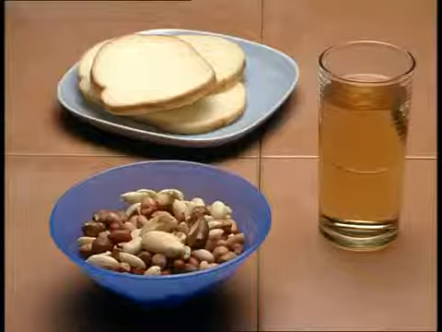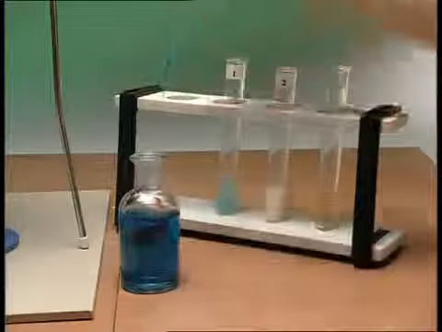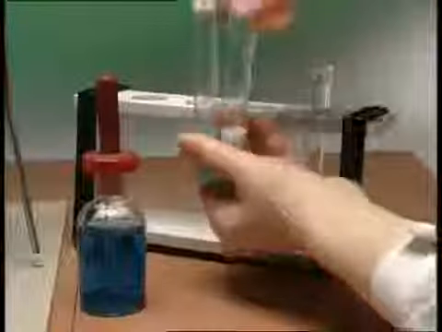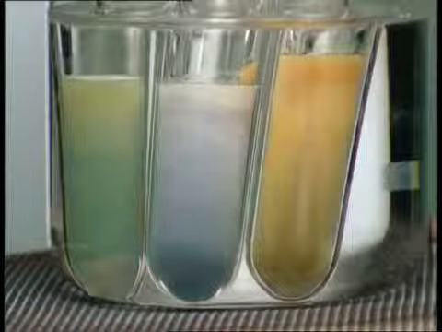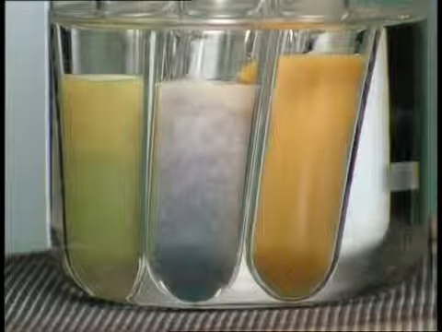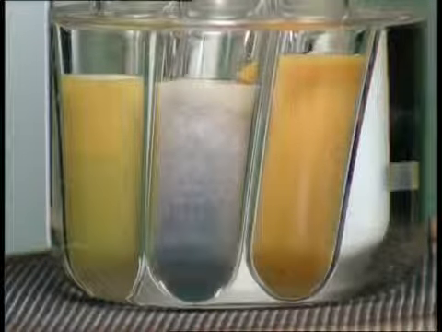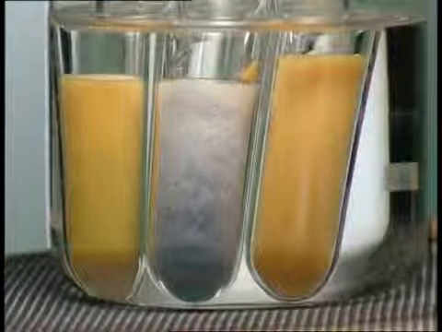So which of these contain reducing sugars? Bread in tube 1, nuts in tube 2 and grape juice in tube 3. Bread and grape juice test positive. The nuts give a mauve colour, not a positive result for a reducing sugar.